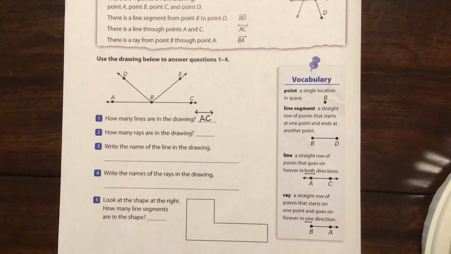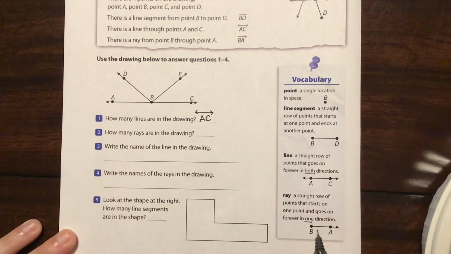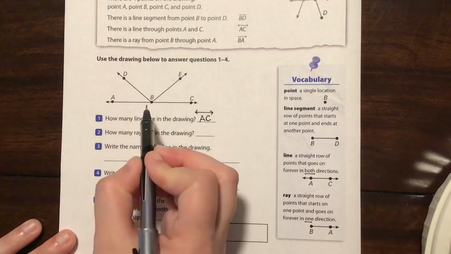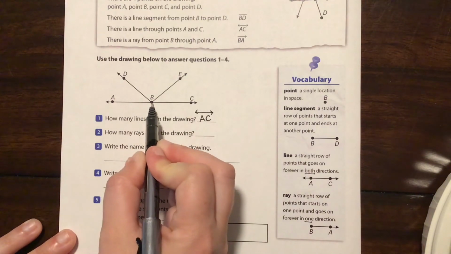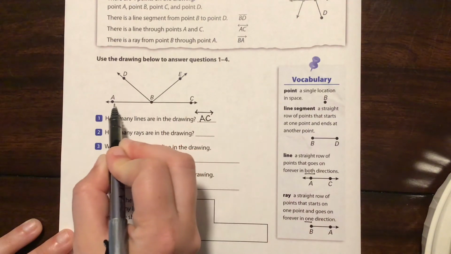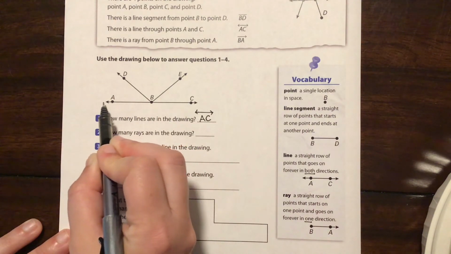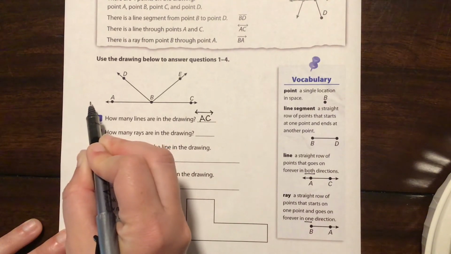Number 2, how many rays are in the drawing? So going back, a ray has 1 point at one end where it stops, and then the other end has an arrow where it continues. So if we look at this drawing and you start at B, that's a point that it stops at, and it continues over to A, and you see the arrow here saying A continues on in that direction.